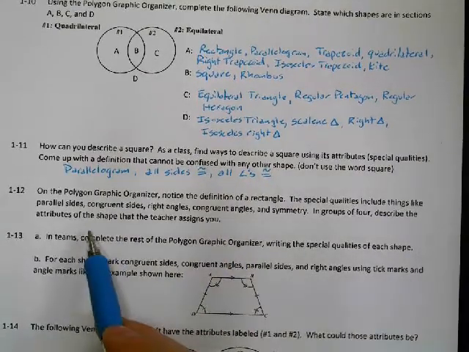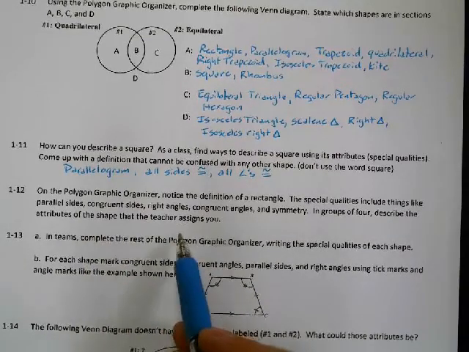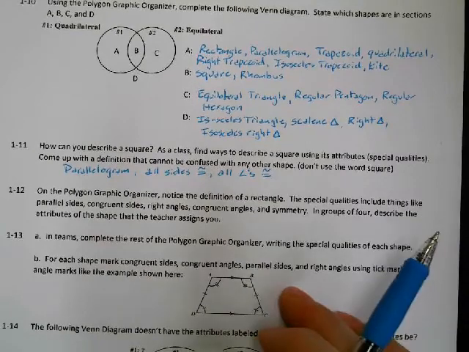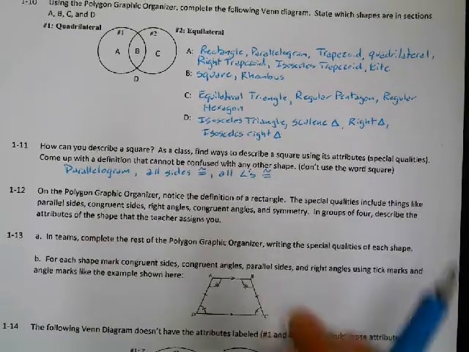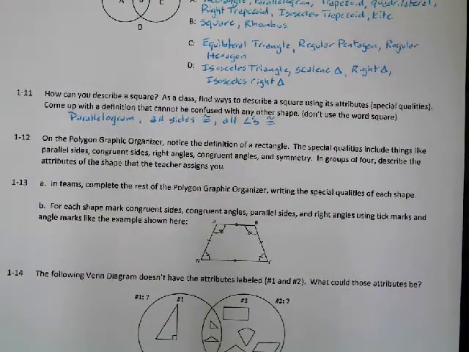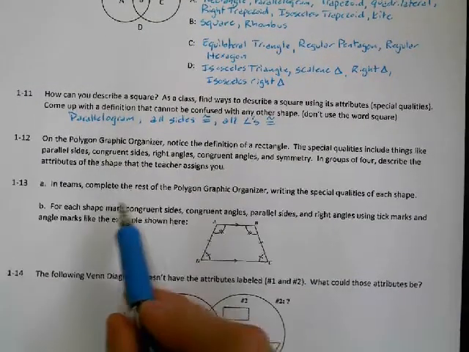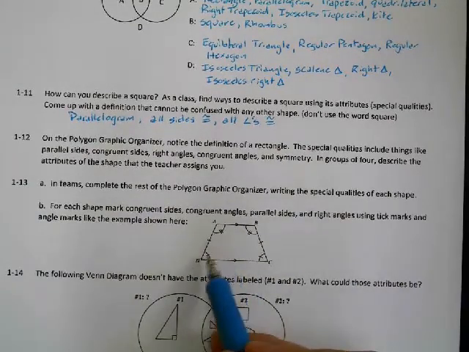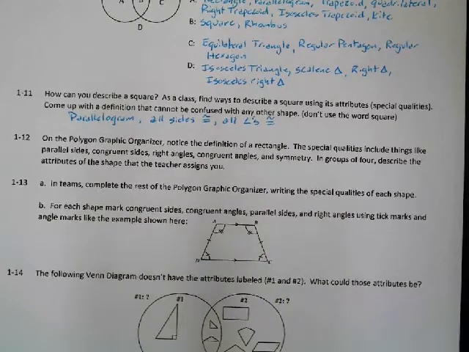At this point, I would have had you look through all these different shapes and do the attributes for the shapes. We're going to skip that for right now because we already did it at the very beginning. In teams, complete the rest of the polygon organizer, which we already did. This just talks about how we're going to mark the shape, which we already did. Awesome. Moving on.